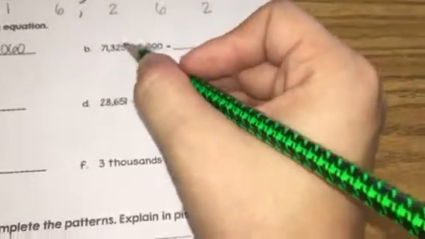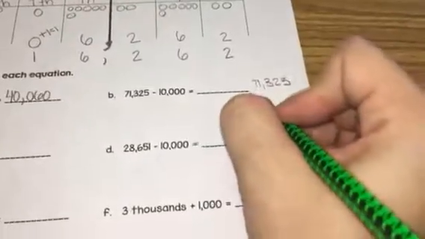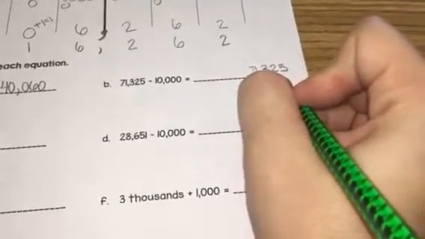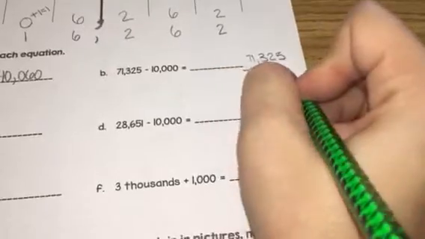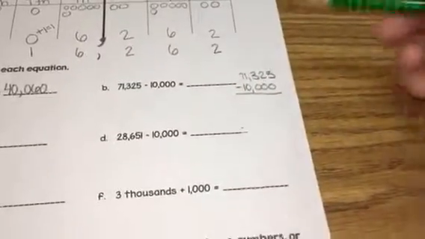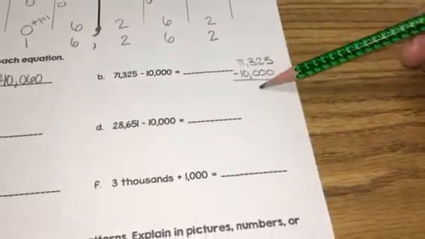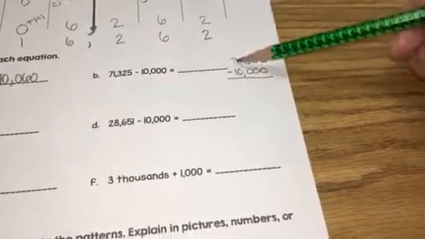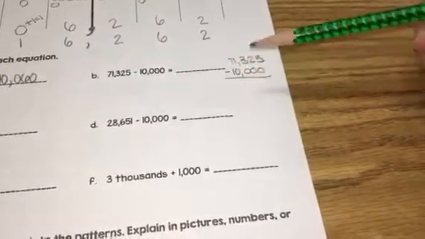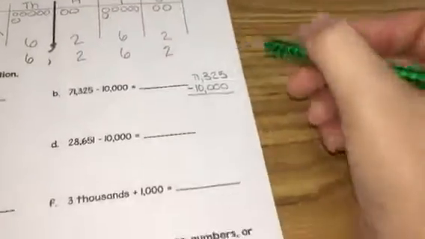So we're going to do standard algorithm first, and then we're going to go back and look at the place values. So 71,325 minus 10,000. Remember to line up your numbers. My ones, my tens, my hundreds are all lined up. My commas are lined up. My thousands and my 10,000s are lined up. So now I can subtract.